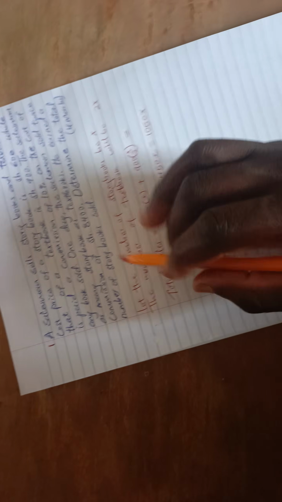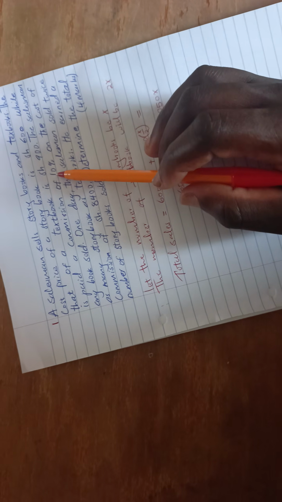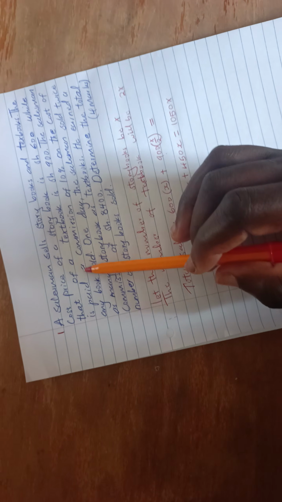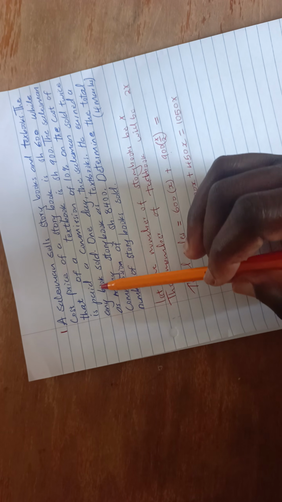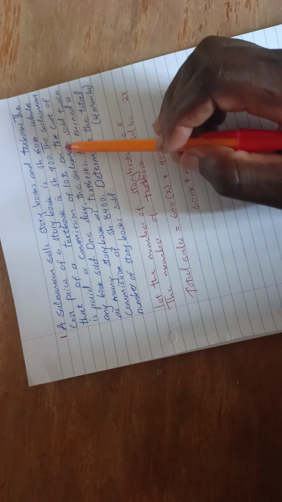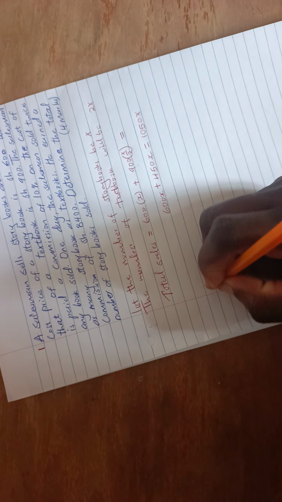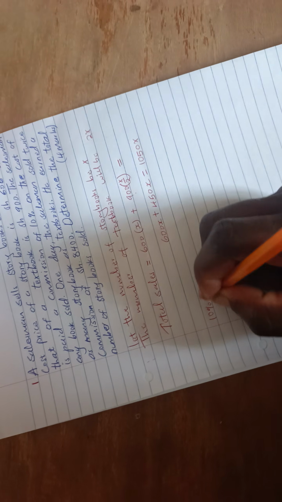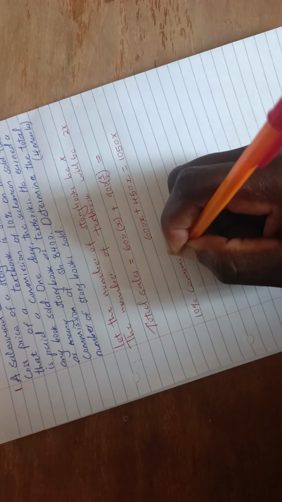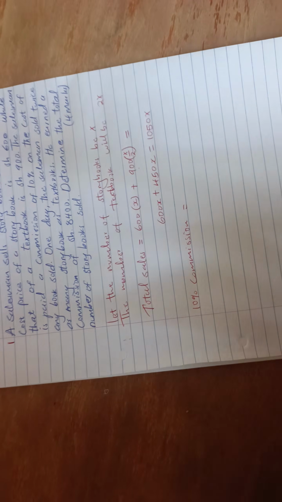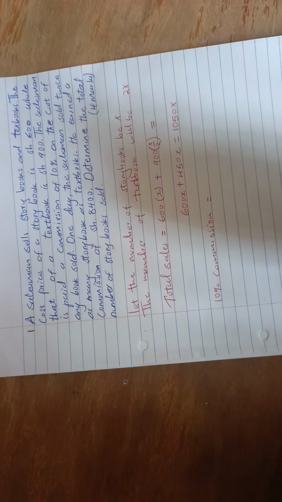Now we were told that the salesman is paid a commission of 10% on the cost of any book sold. So we need to find that 10% commission.